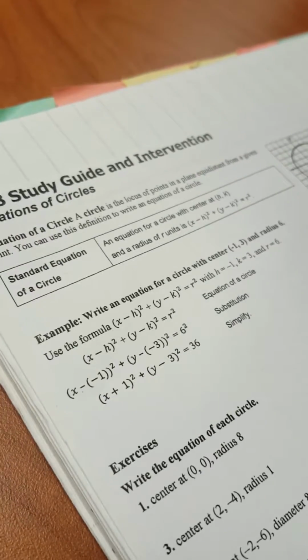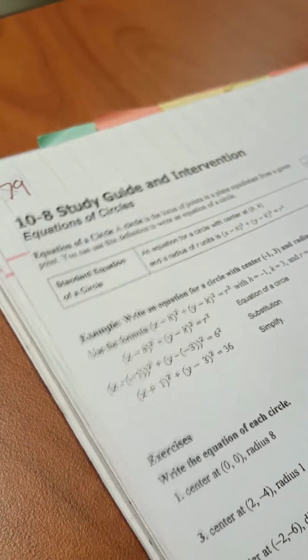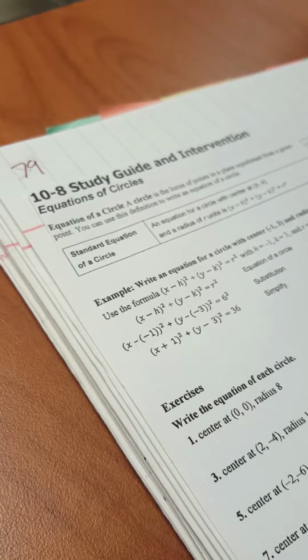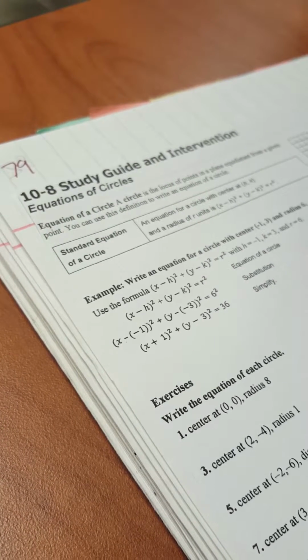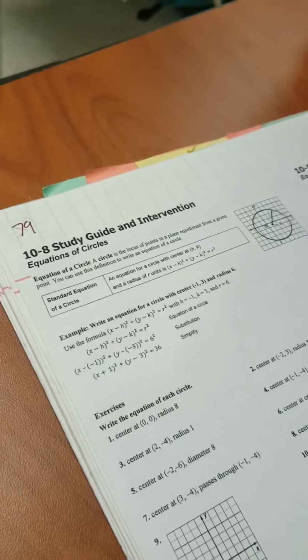A circle is a locus of points on a plane equal distance from a given point. It's equal distance from the given point. That given point is the center of the circle. And you can use this definition to write the equation of a circle. So just how we have equations of lines, we have equations of circles.